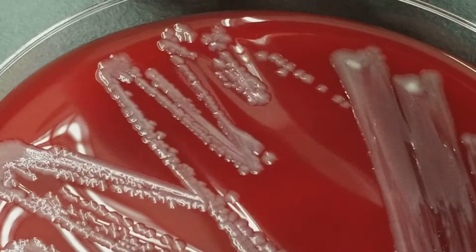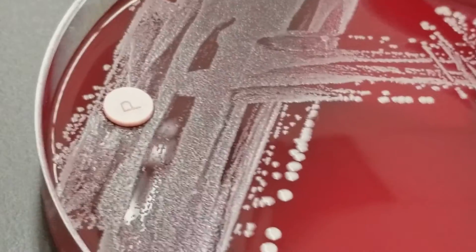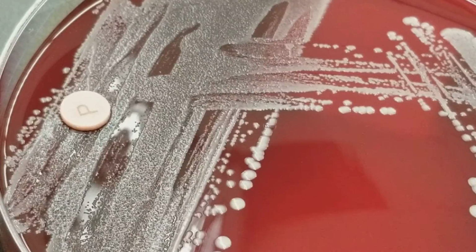Okay, so that's it. That's what you need to know about pathogens versus normal flora. Let's recap real quick. Normal flora is going to not really have hemolysis. All right, it can be a contamination of specimens depending on whether the culture swab was taken aseptically or not.